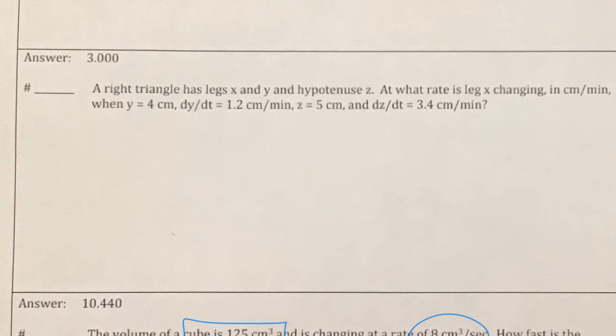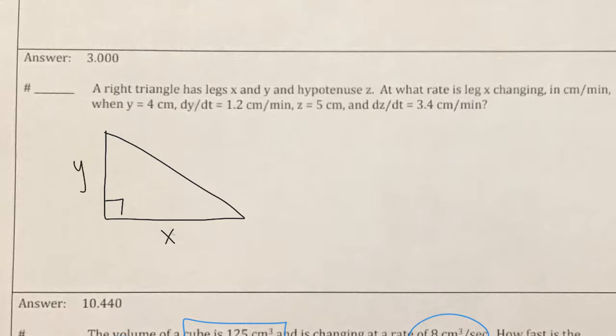Oh, nice problem. Okay, I think this one's pretty simple. Maybe you do too, but maybe you're not. So let's try and see. A right triangle has legs x, y, and z. Okay, x, y, and z. At what rate is x changing when we have all this other information?